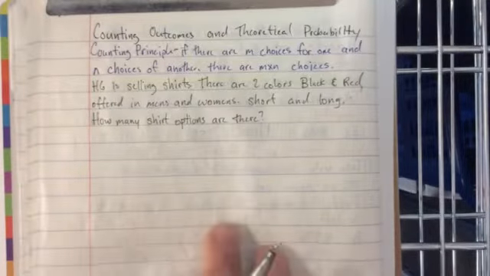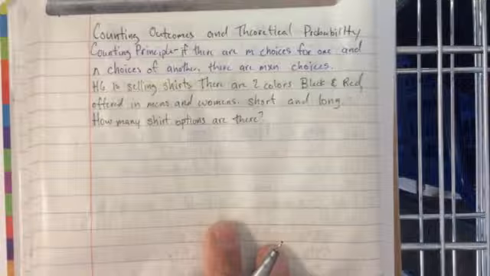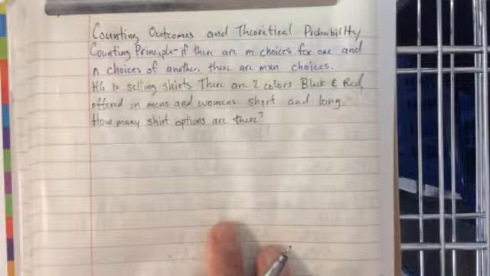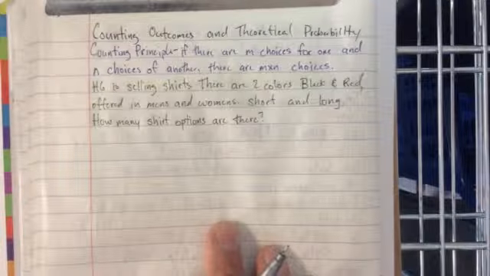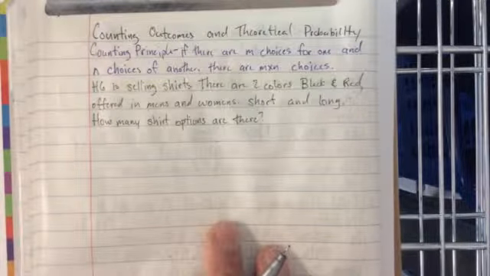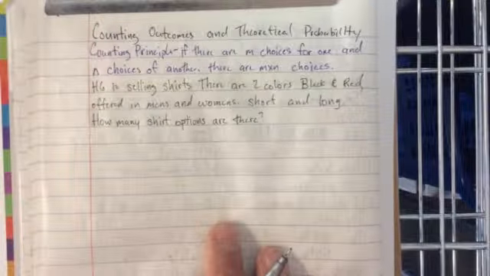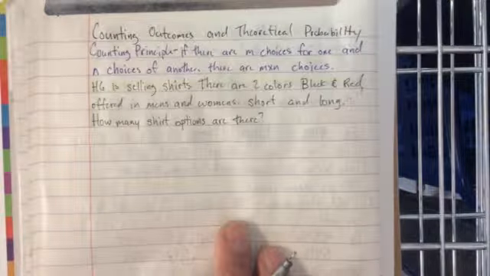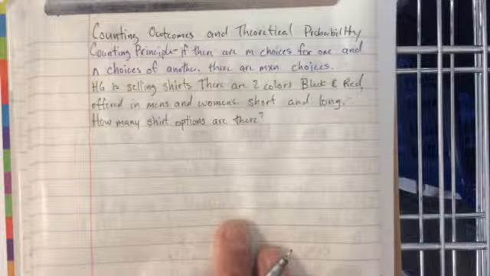So the way we're going to solve this is we're going to make what's called a tree diagram. Does it look like a tree? It looks like branches. Can we color these? You can write it in green if you like, but can we make blue leaves? No.